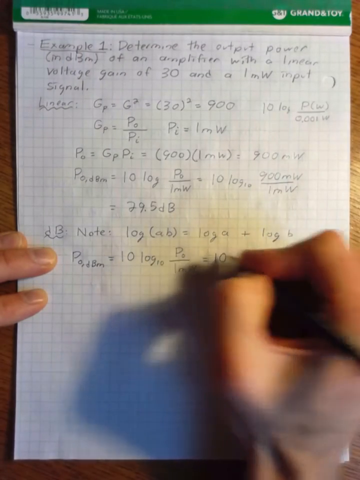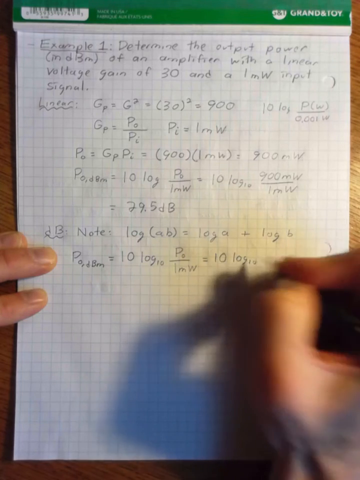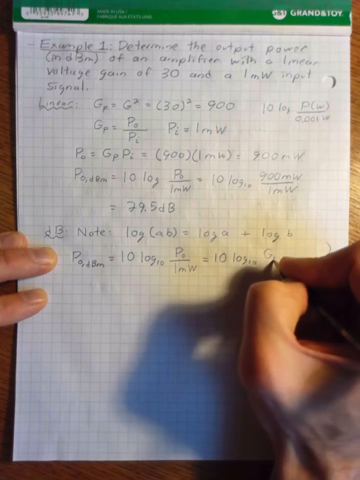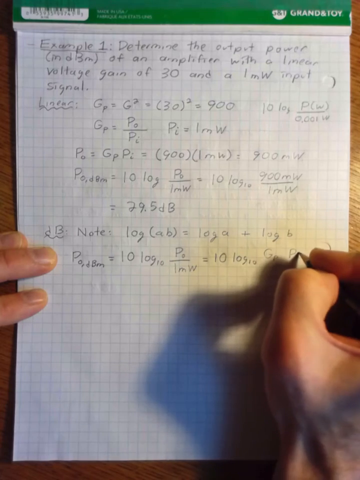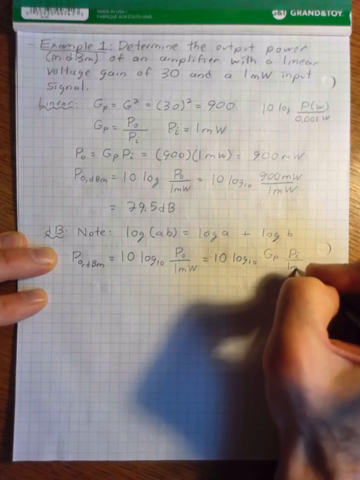So this is equal to 10 log of power gain times input power divided by 1 milliwatt.